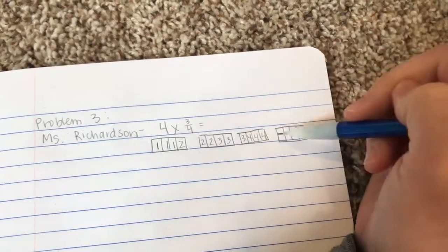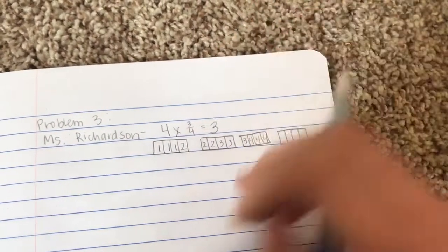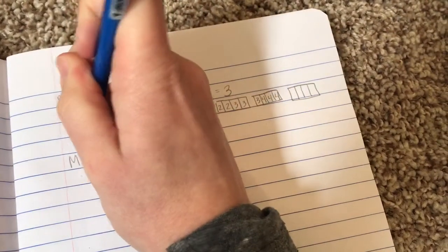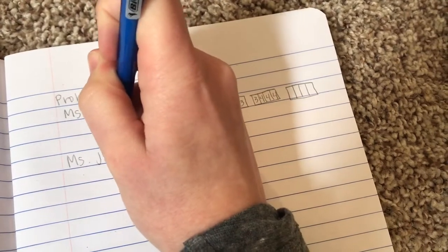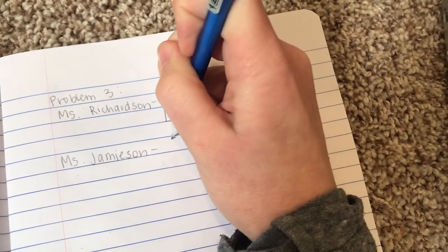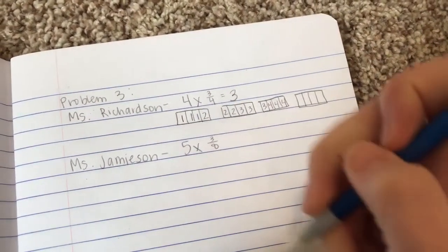So I look at how many holes do I have. I have 1, 2, 3 holes. So together, her class ran 3 miles. Now the other class was Miss Jamison's class. So we're going to label it Miss Jamison. And her students ran 3/8 of a mile for 5 days. So I'm going to do 5 times 3/8.